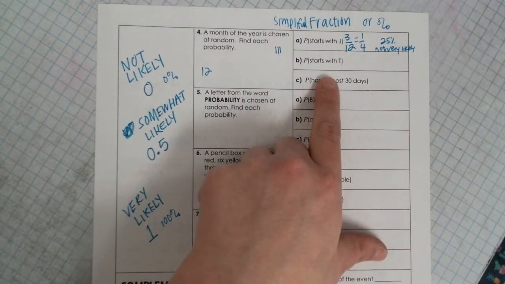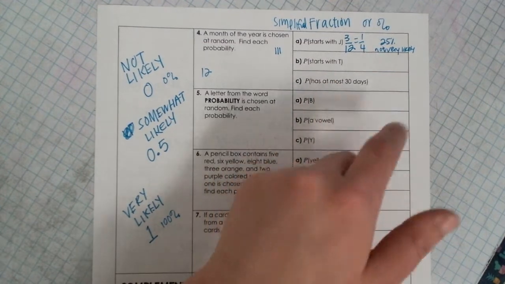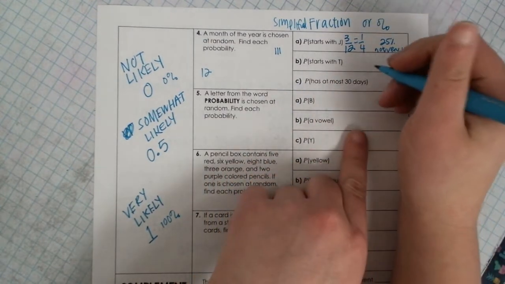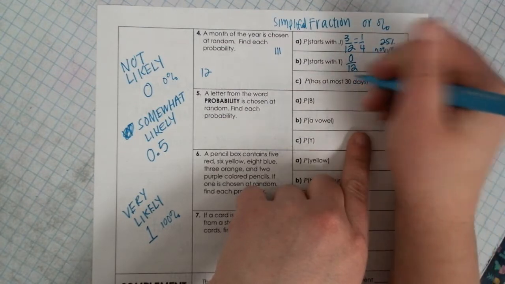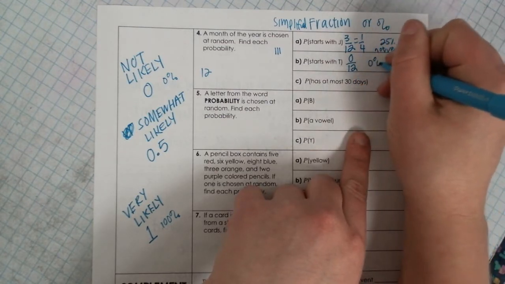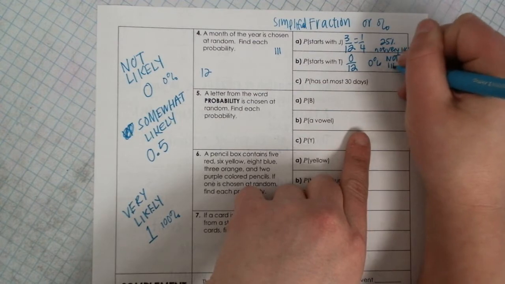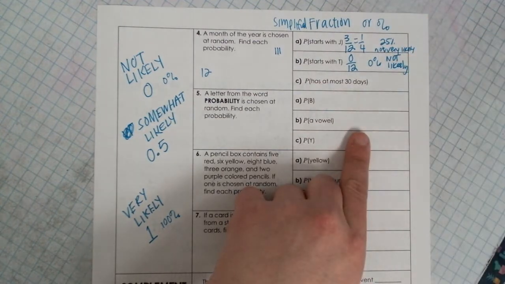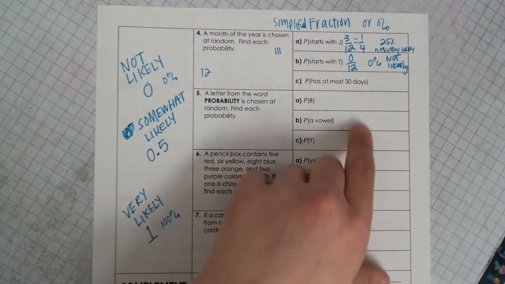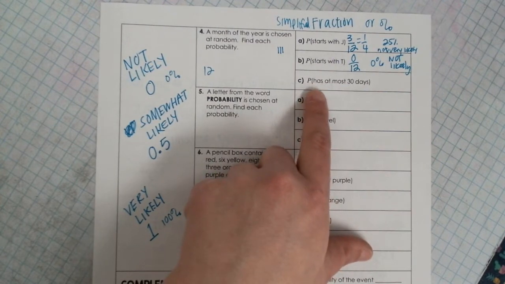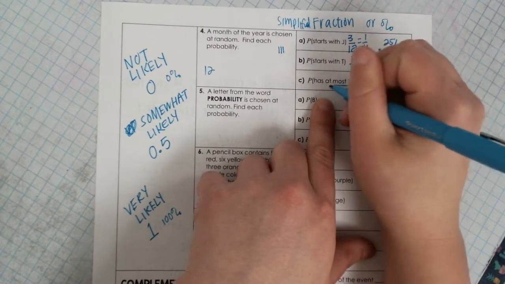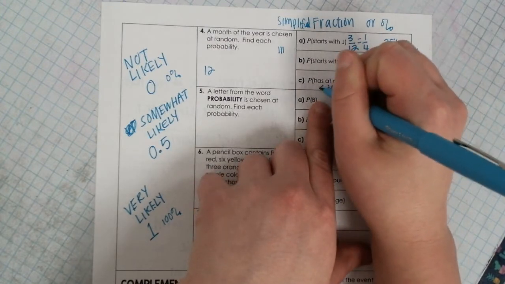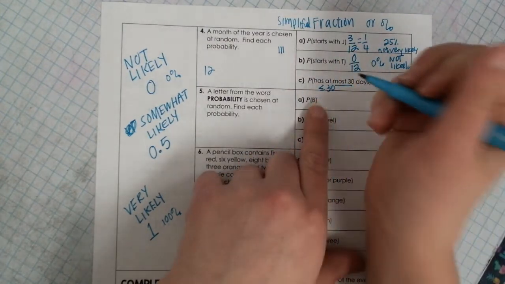It starts with a T. January, February, March, April, May, June. There's none that start with a T. There's none. So this would be 0%. This is not likely. And then it has at most 30 days. So this could be 30, this will be less than or equal to 30.